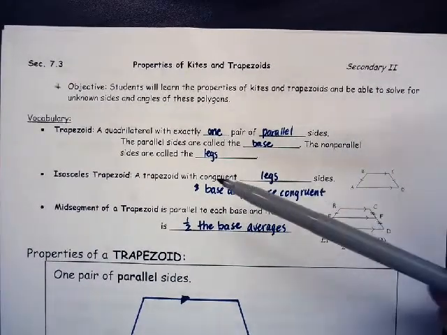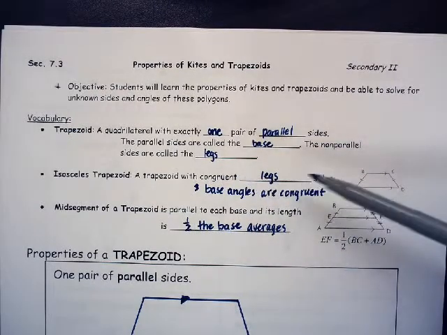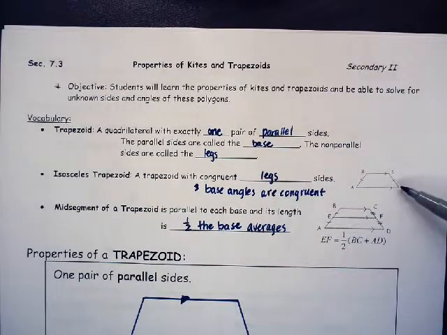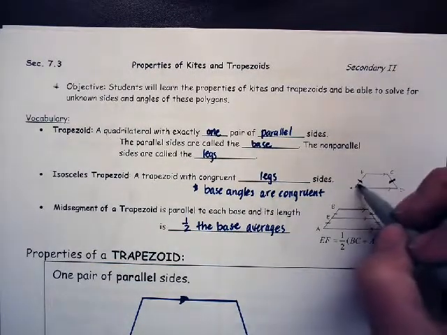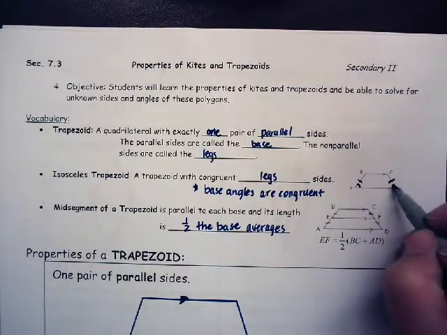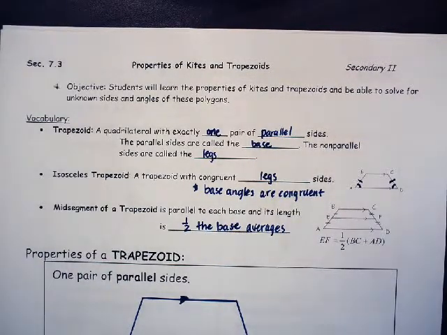An isosceles trapezoid is a trapezoid with congruent legs, or sides. You can see from this picture, this side is congruent to this side. Another characteristic of an isosceles trapezoid is that this angle is congruent to this angle.